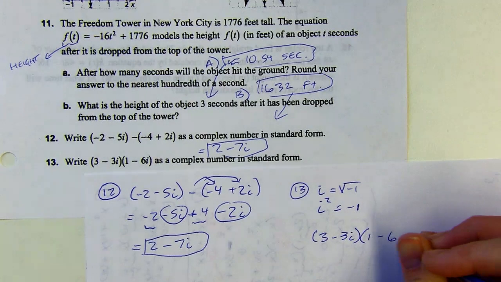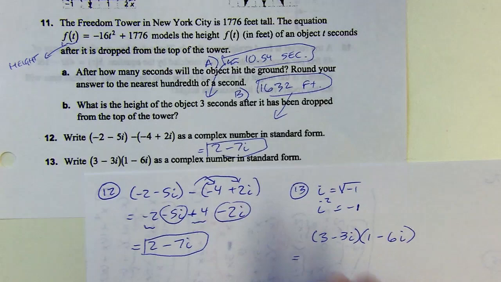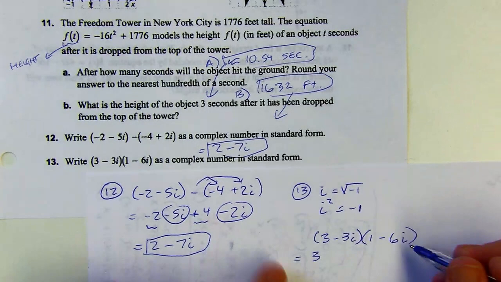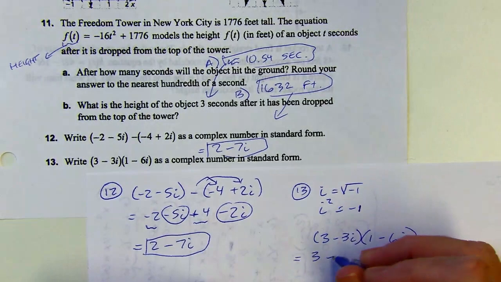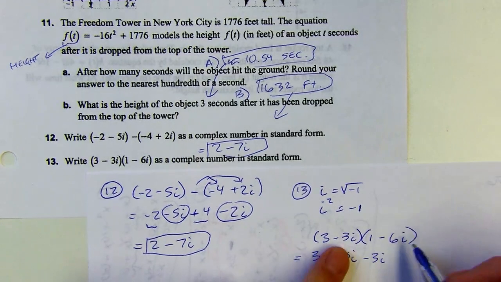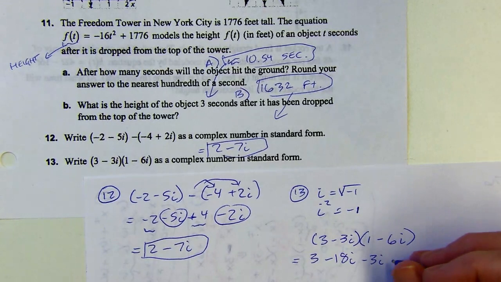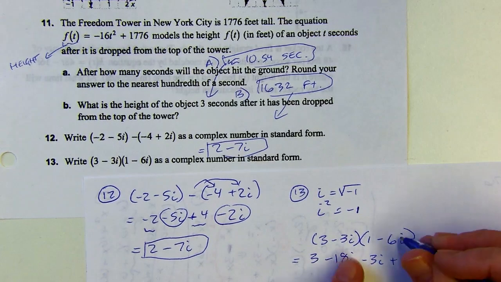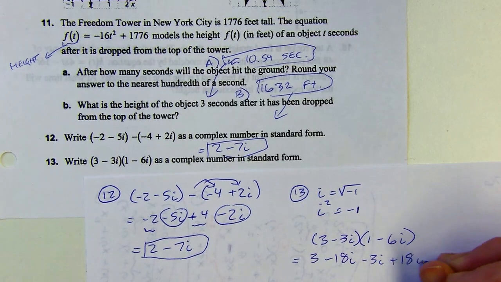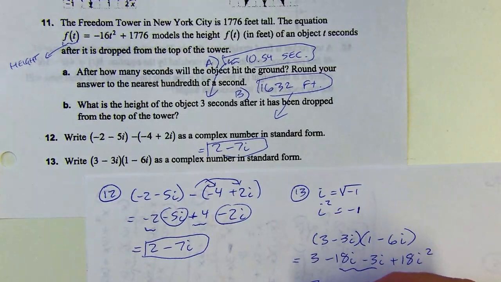Okay, so I'm going to FOIL this. So first, 3 times 1. Outer is going to be negative 18i. Inner is negative 3i. Last, okay, this is going to be 18i squared. It's a negative times a negative, right? So 18i squared, okay? I've got these like terms that I can combine.